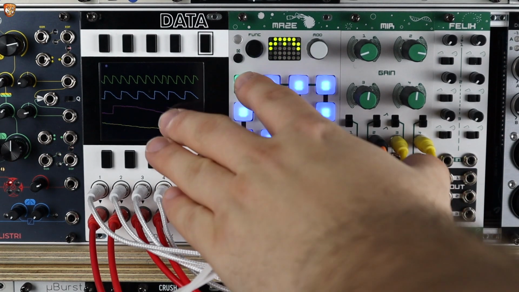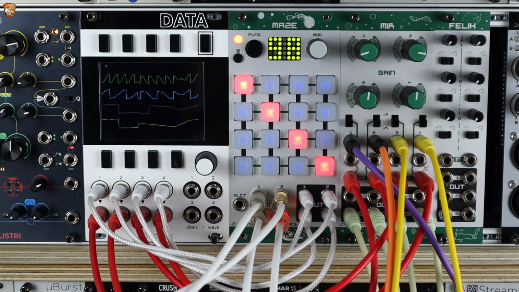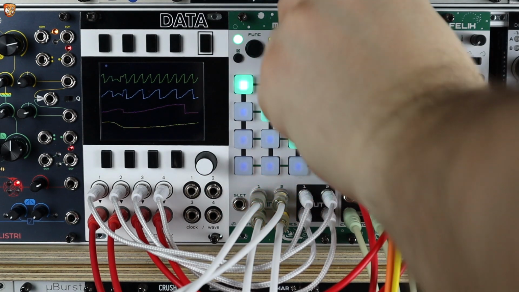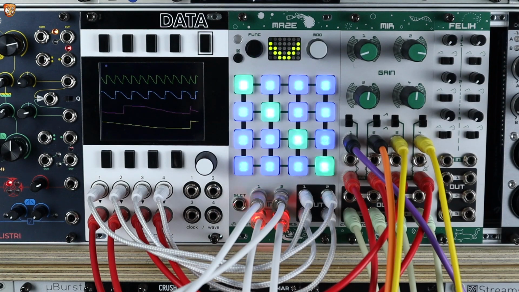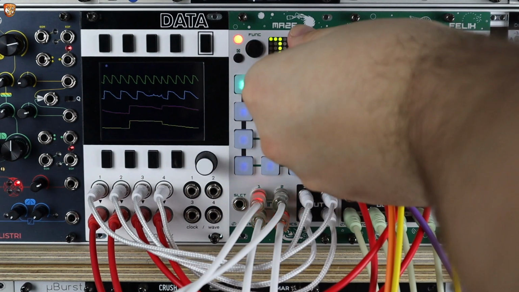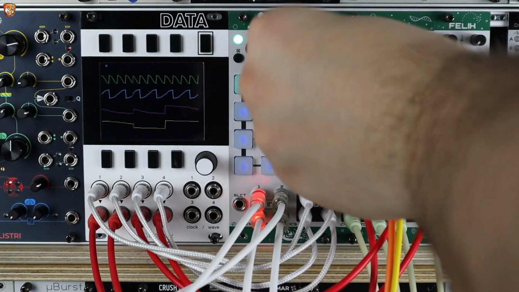I can go back in and invert these. And with each move, I just want to make sure that I hit save. It just saves what I've just done. But let's say I want to mix some of these together.